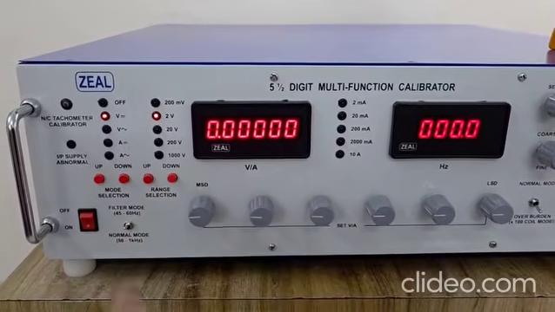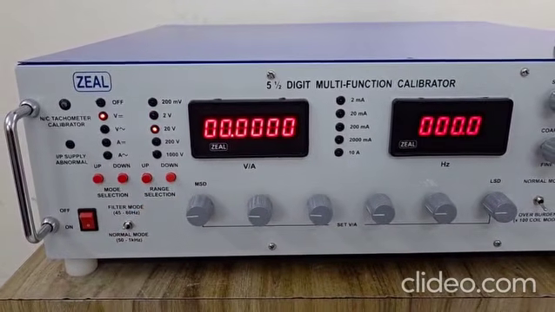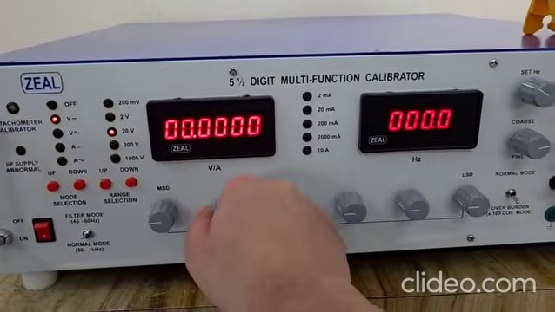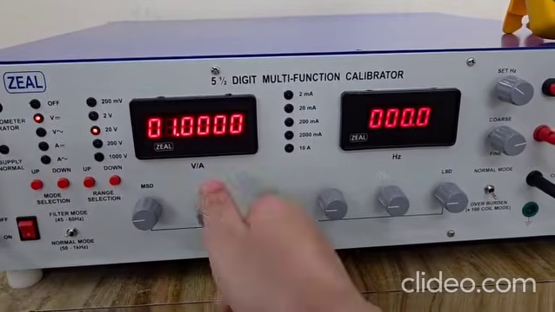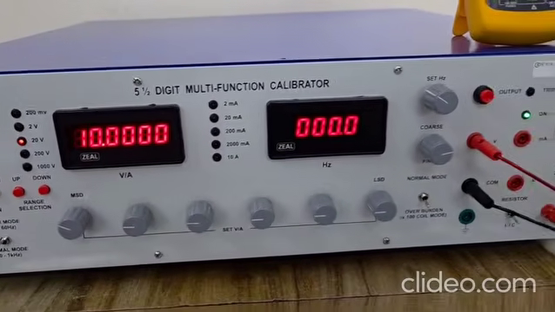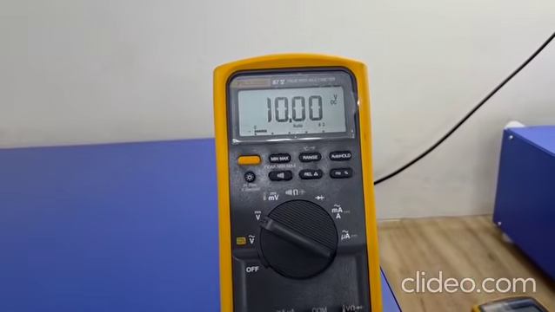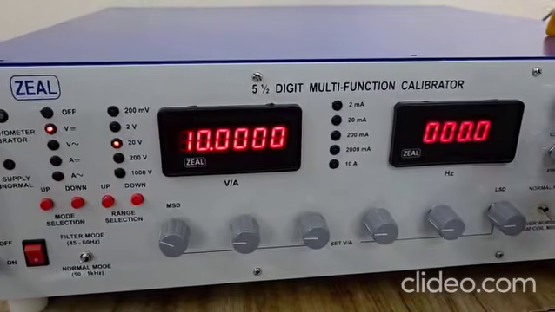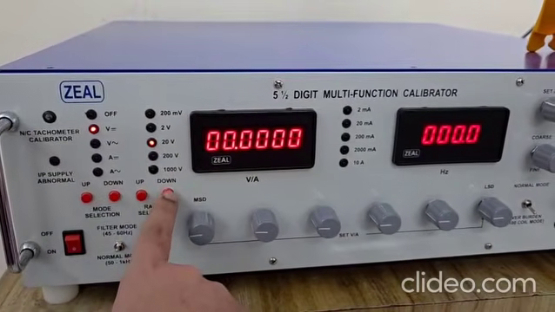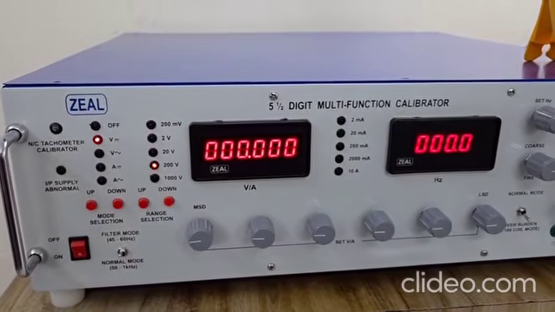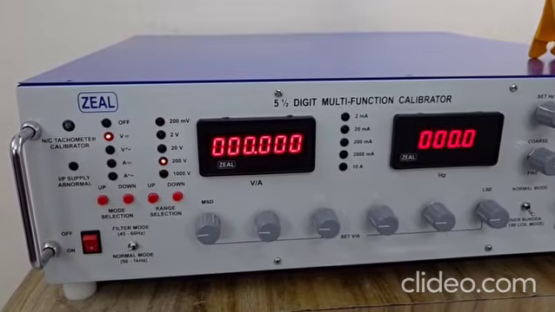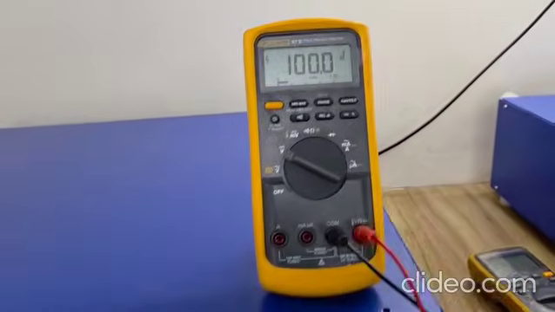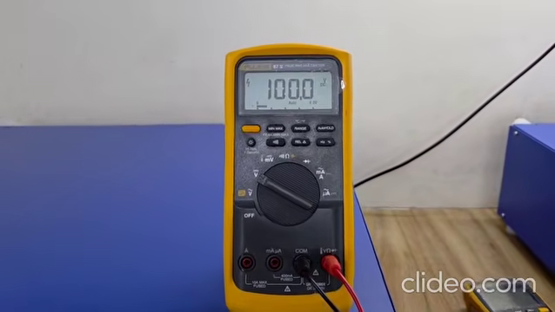Now when I go to the 20 volt range and I set 10 volts, it is showing 10 volts. Now when I go to the 200 volts range and set 100 volt, it is showing 100 volt.